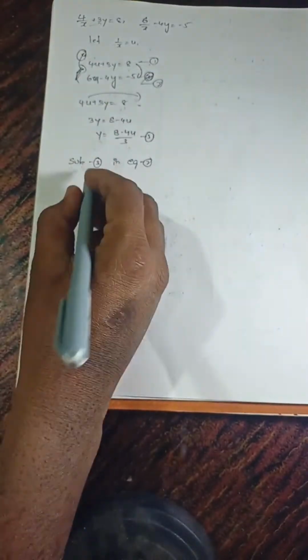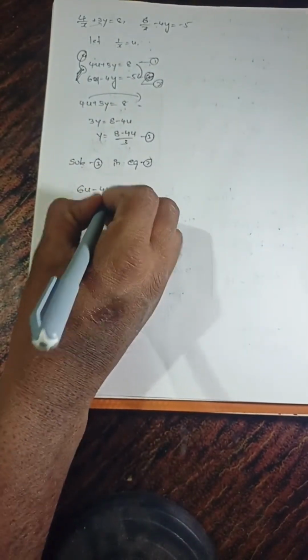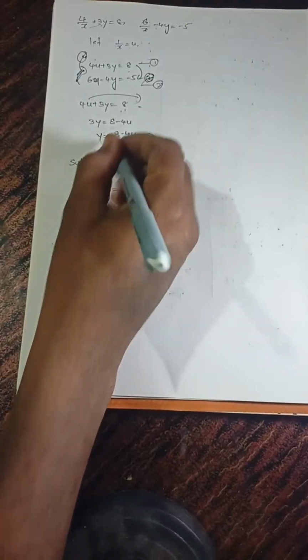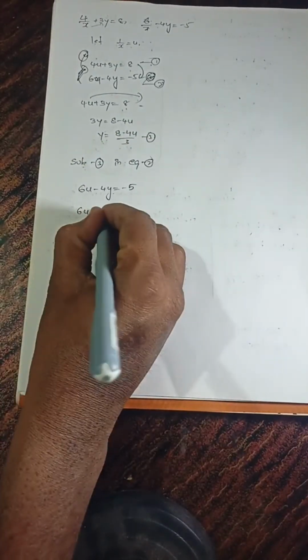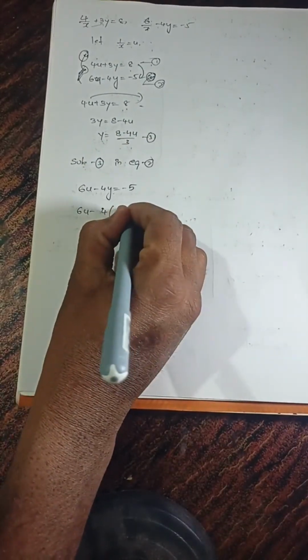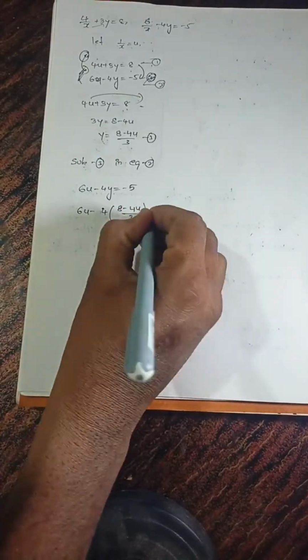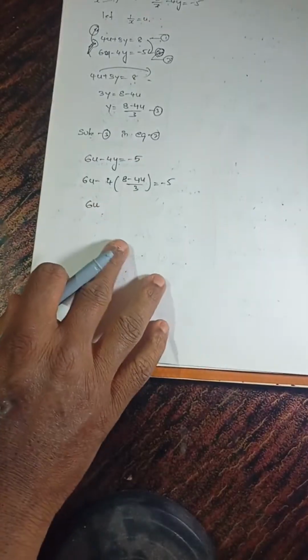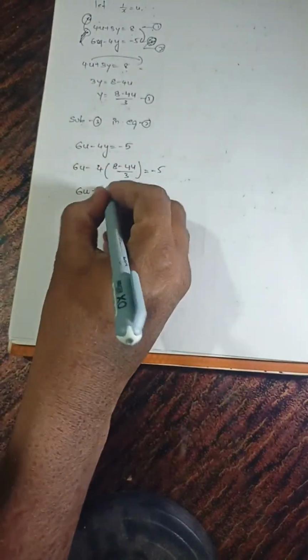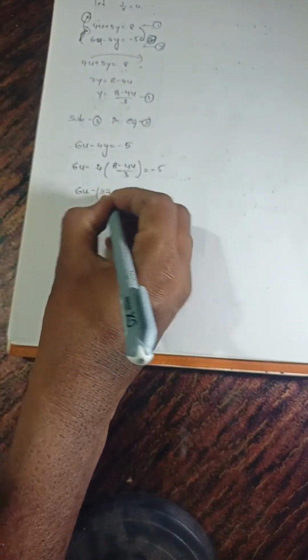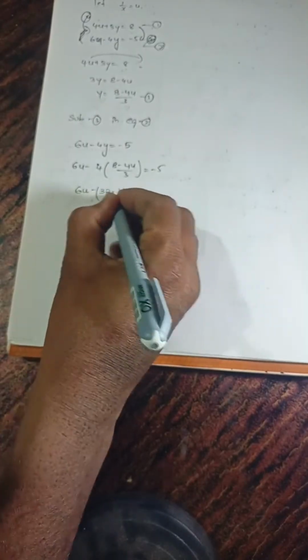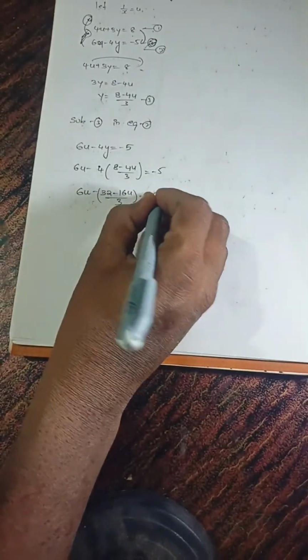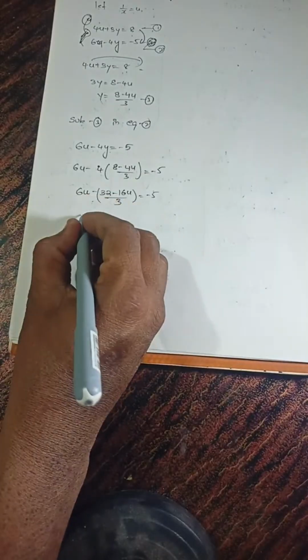What is the second equation here? 6u minus 4y is equals to minus 5. The y value we are having here: 6u minus 4 into (8 minus 4u) by 3 is equals to minus 5. So this is 6u. 6u minus (32 minus 16u) by 3 is equals to minus 5. Now do cross multiplication: 6 threes are 18u.